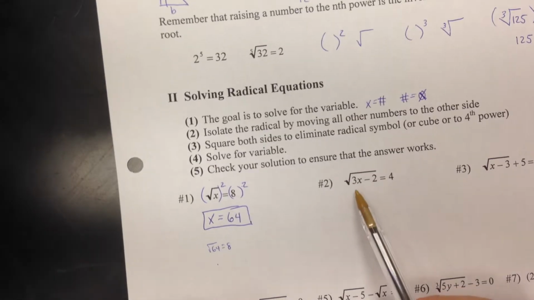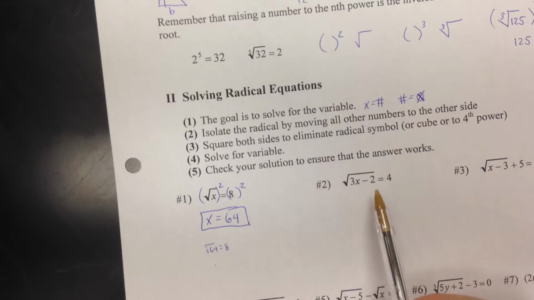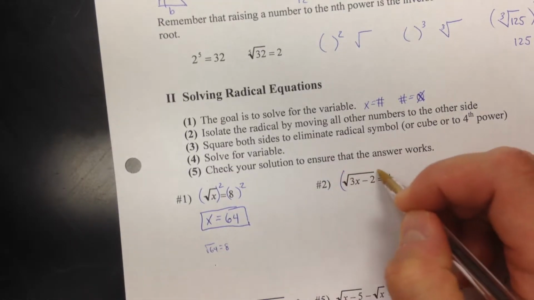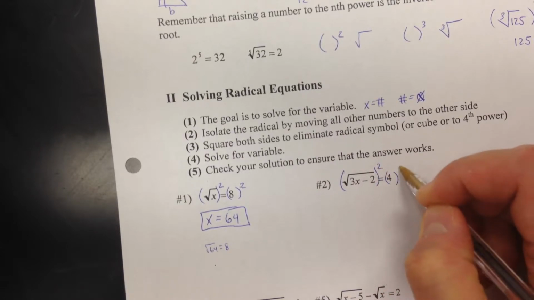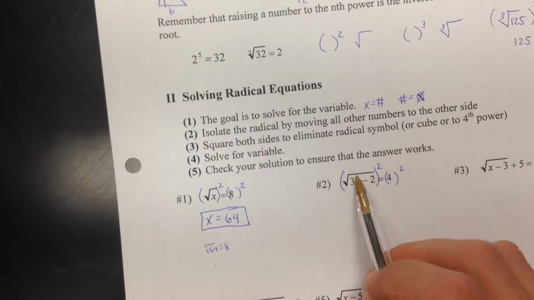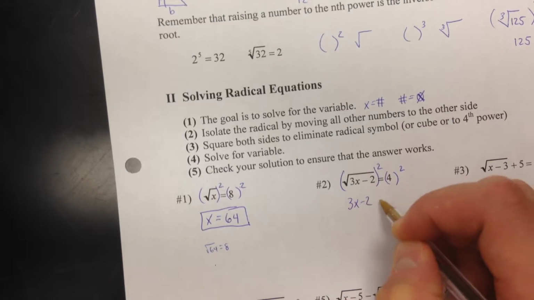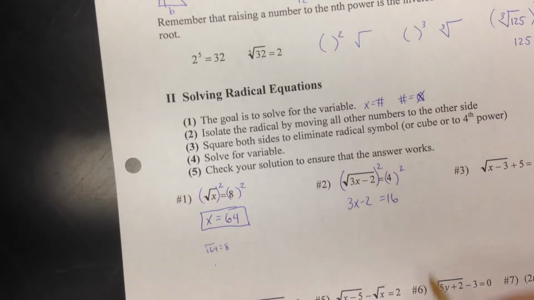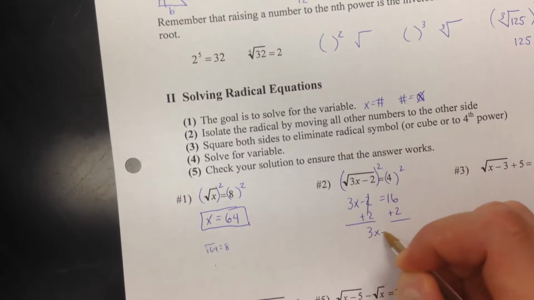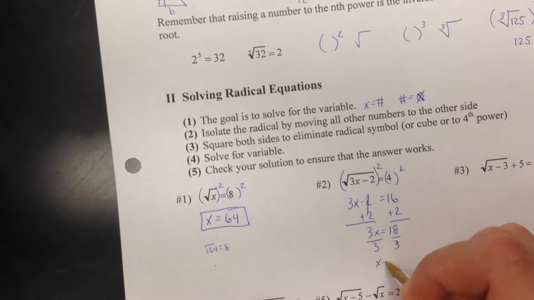Number 2, square root of 3x minus 2 equals 4. So again, I've got my radical on the left side. I've got everything else on the right side. I'm going to square both of these. So what happens when I square a square root? The square root basically cancels itself out. We get 3x minus 2 equals 16. Now it's a normal equation. Plus 2, we get 3x is equal to 18. Divide by 3, and we get x is equal to 6.